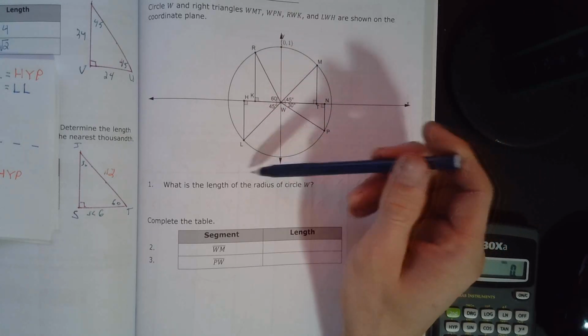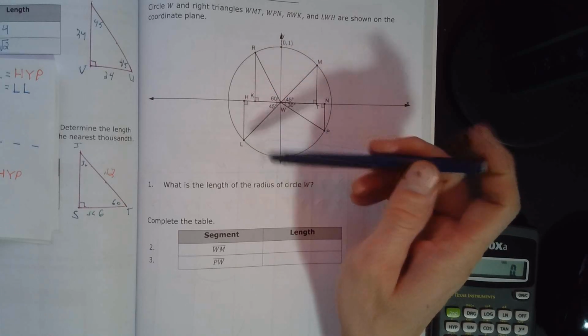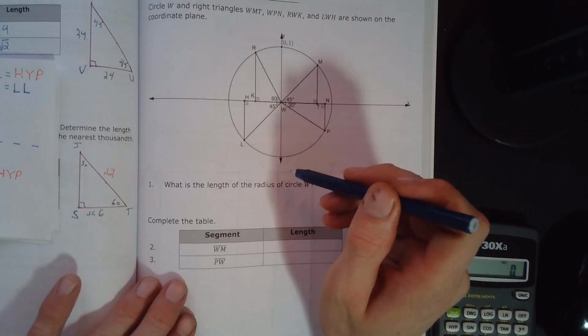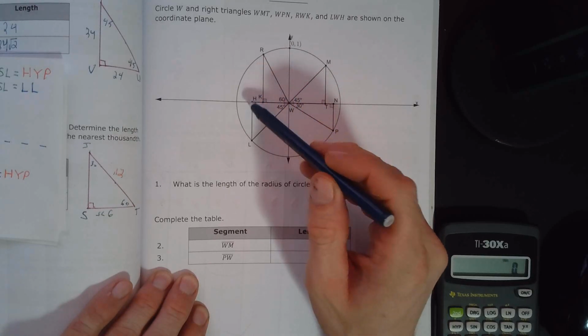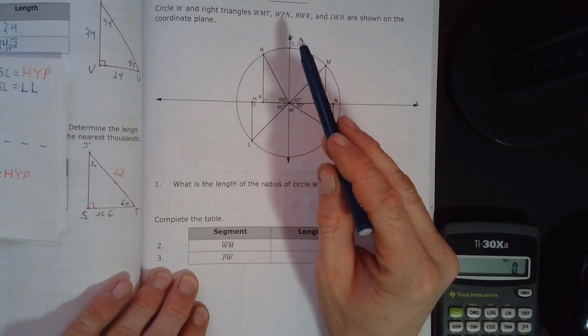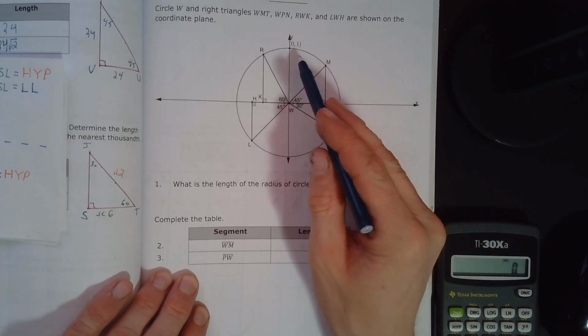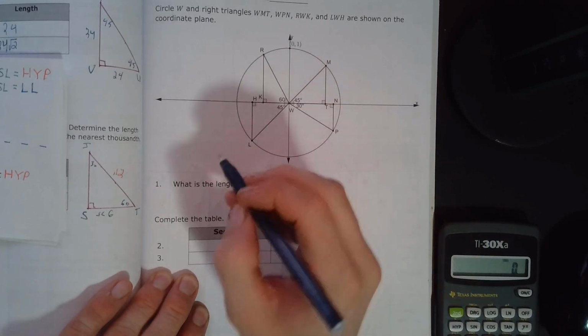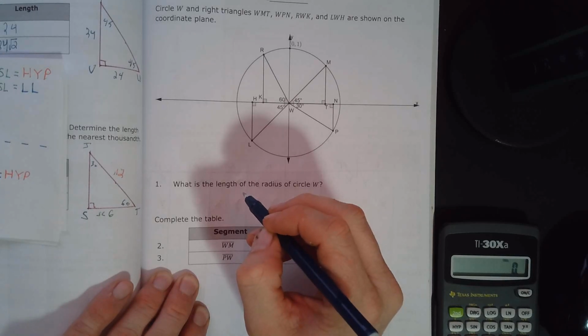Okay, so what is the length of the radius of circle W? All right, so this is the circle W. The radius of this circle is 1 because it intersects at point 0, 1. So the radius is 1.